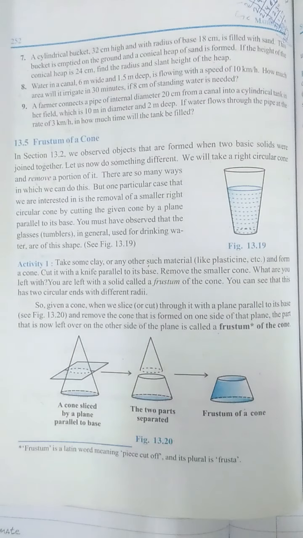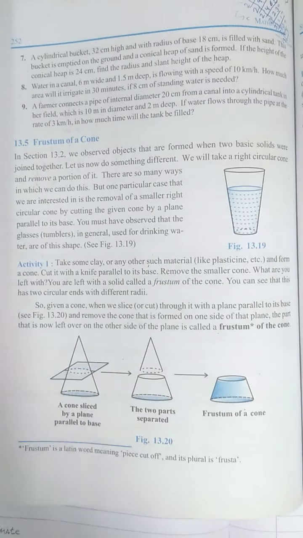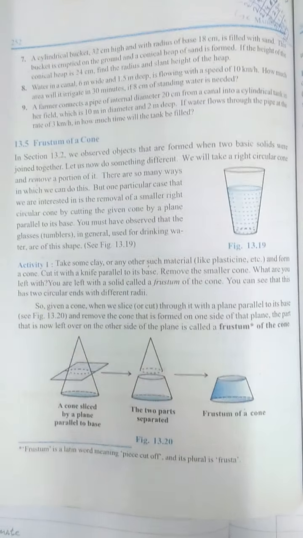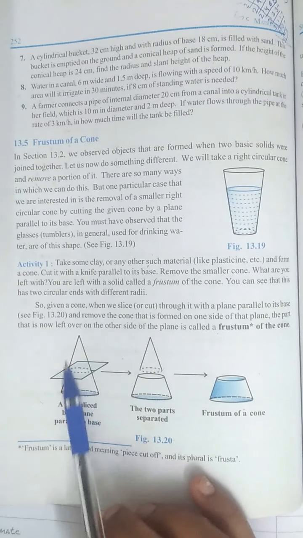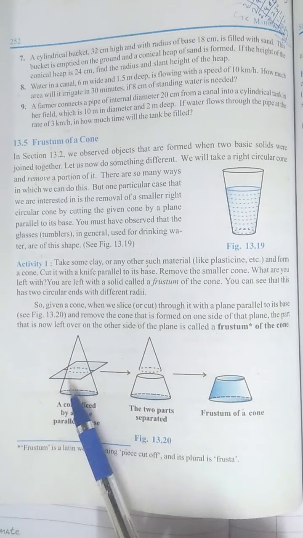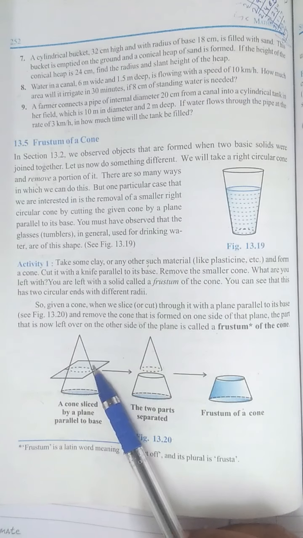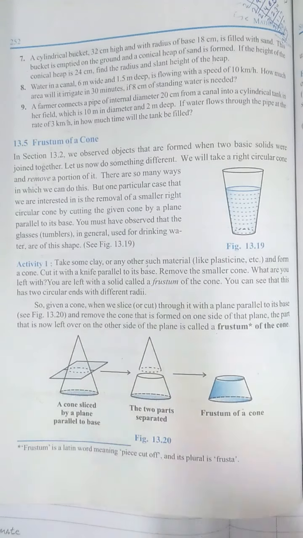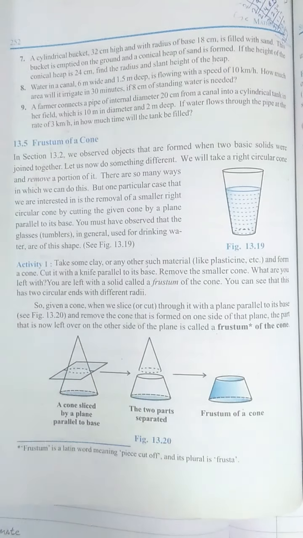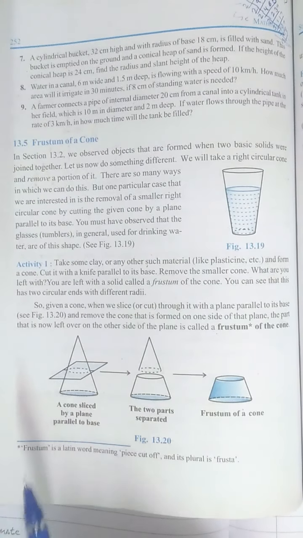Good morning, students. In the second part of the video, we will discuss the frustum of a cone. We take a right circular cone and remove a portion of it. There are so many ways in which we can do this.